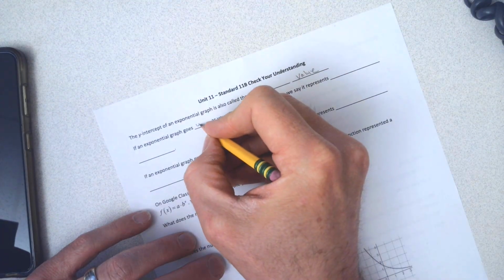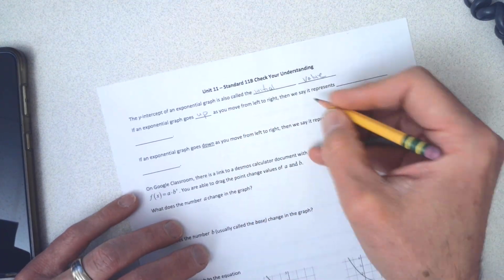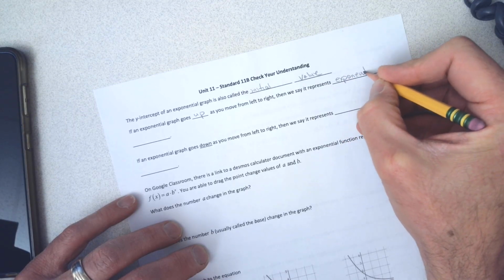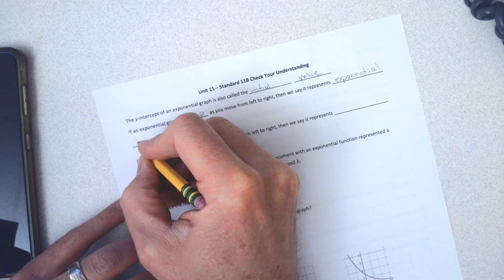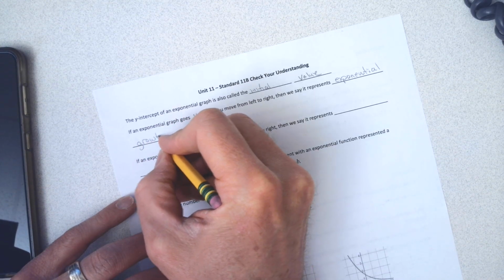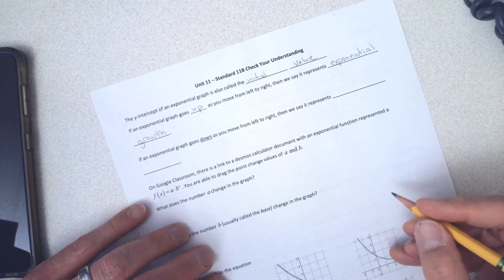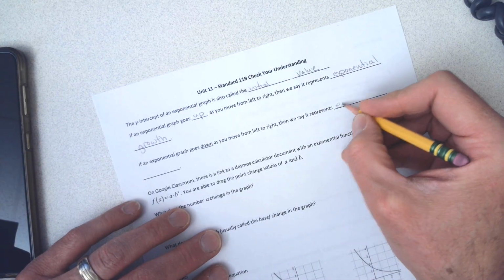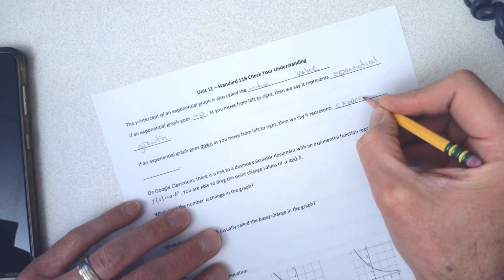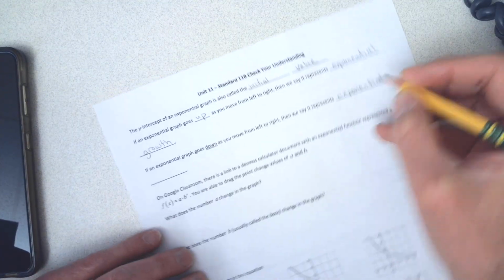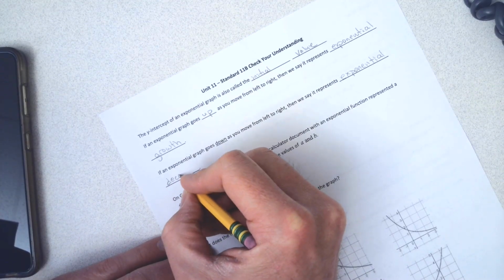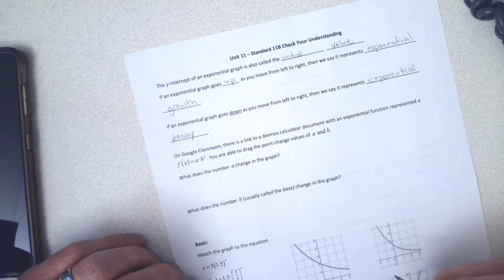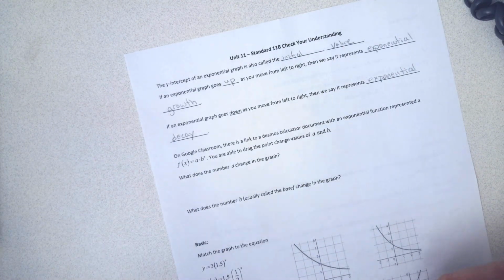If an exponential graph goes up as you move from left to right, then we say it represents exponential growth. Which makes a lot of sense. If an exponential graph, however, goes down as you move from left to right, then we say that it represents exponential decay. Not as commonly used a word as growth, but that's what we've got going on.